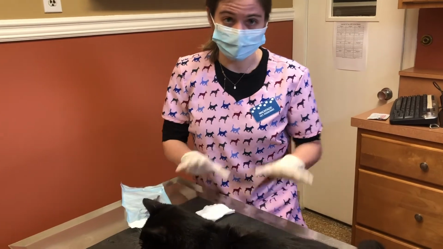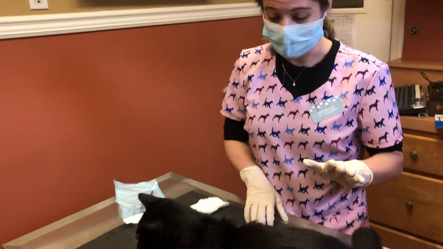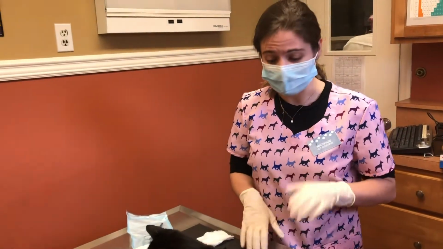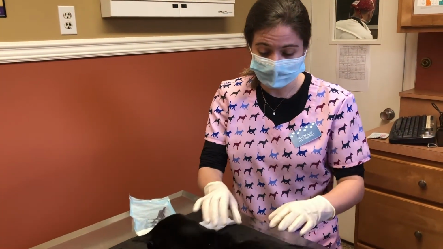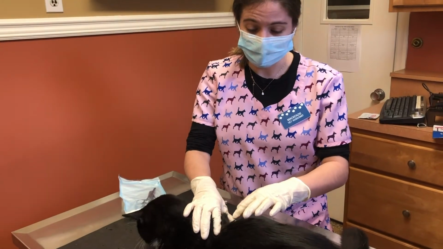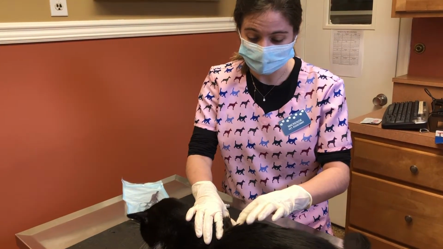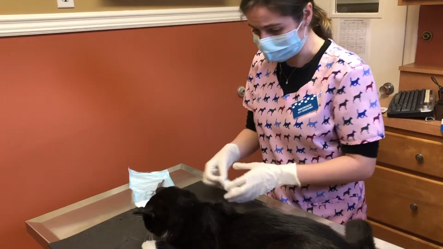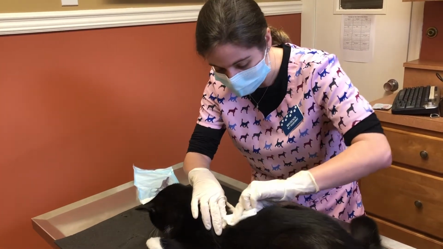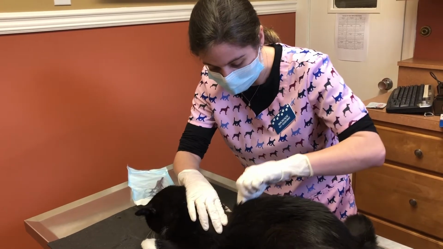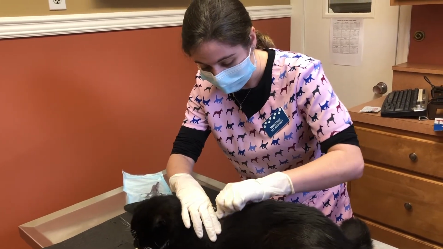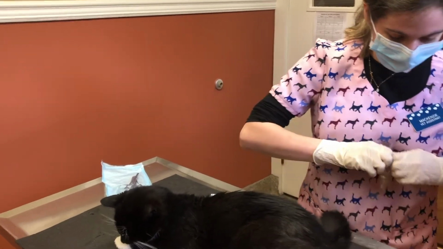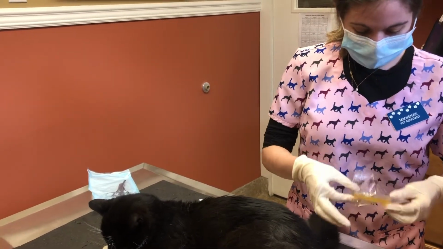So first thing I'm going to do is look for a spot. This cat doesn't have any dermatological issue, but if he did, I would be looking for an active lesion, and I'd be looking on the periphery of it for any broken hair shafts and scaly skin. So this is the spot we're going to be using here, and I'm going to clean it with soap and water to make sure that there's no contamination. And I'm going to open my DTM.